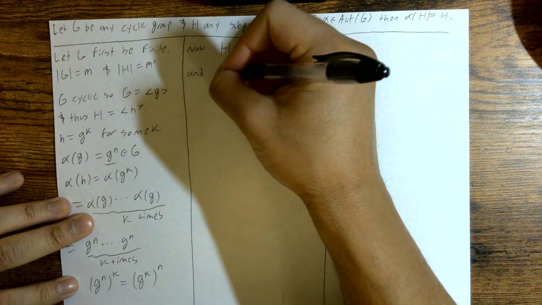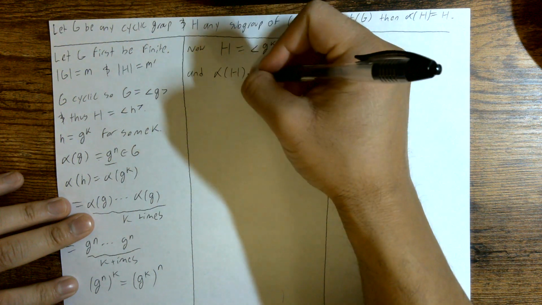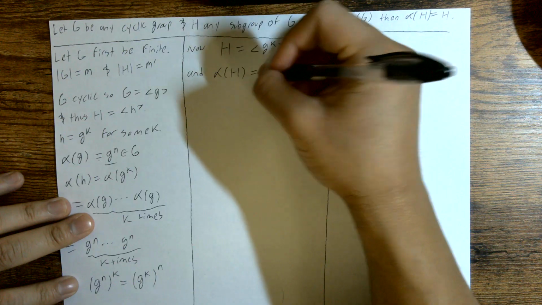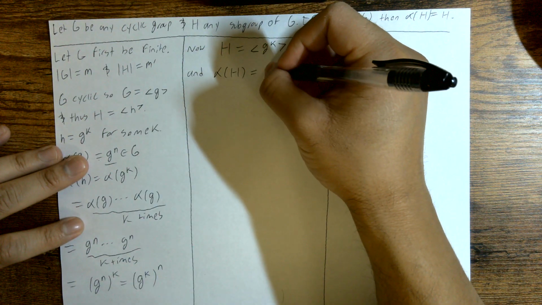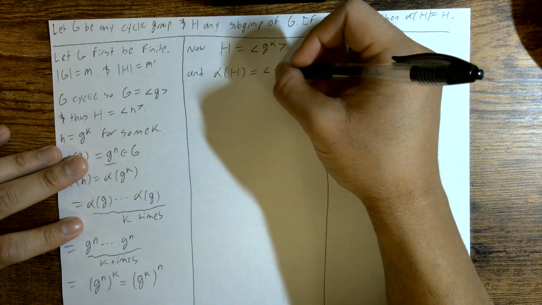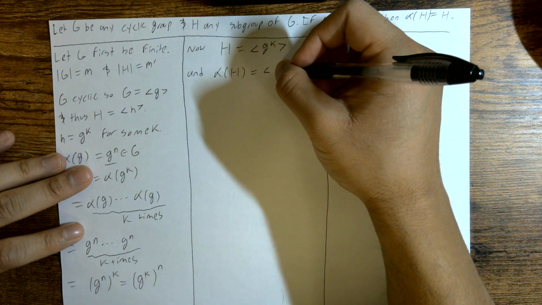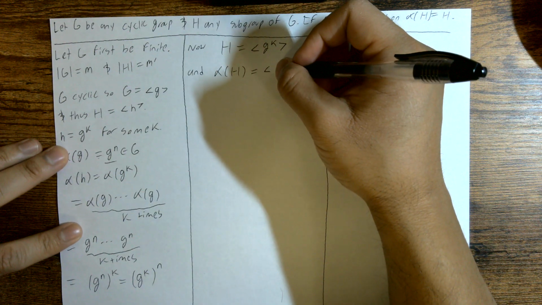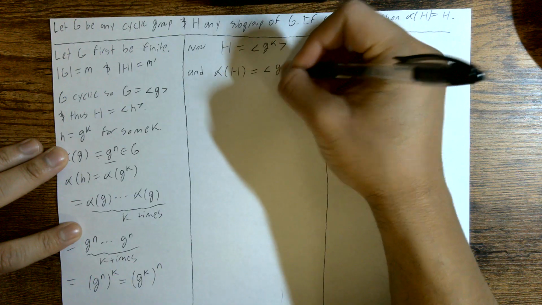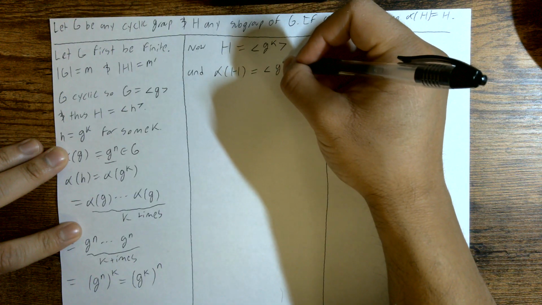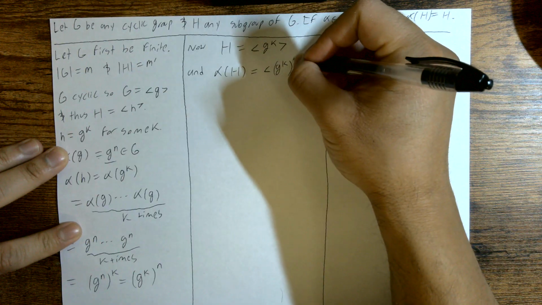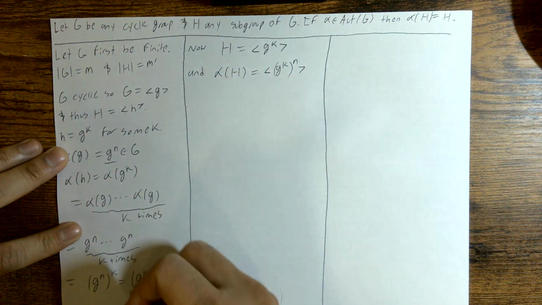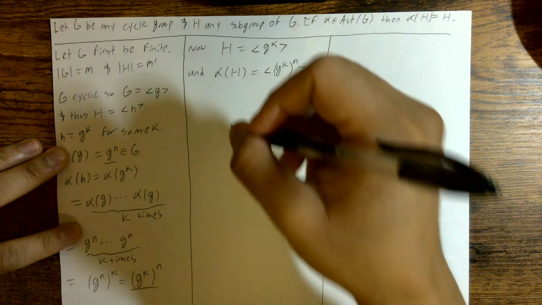And alpha H is equal to the group generated by g to the k to the n.